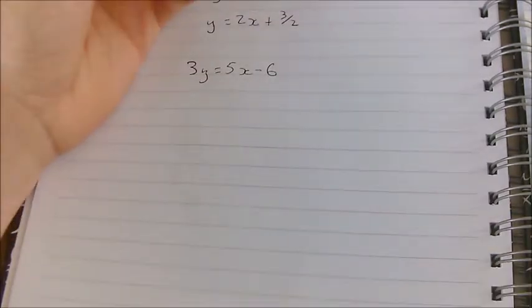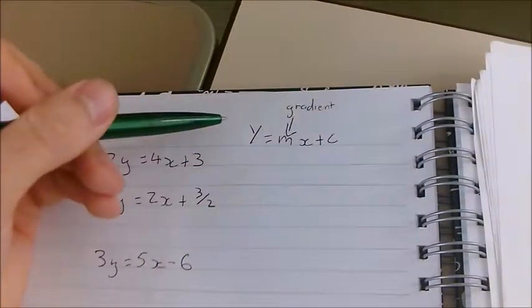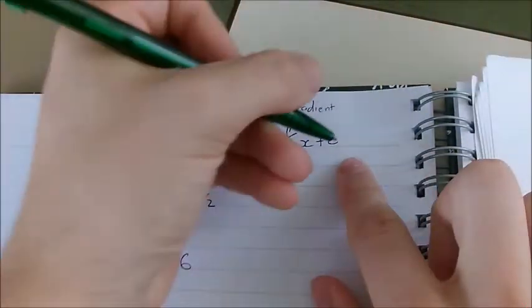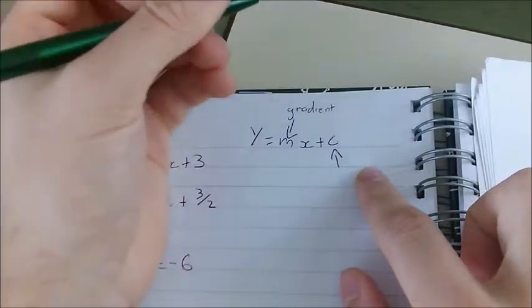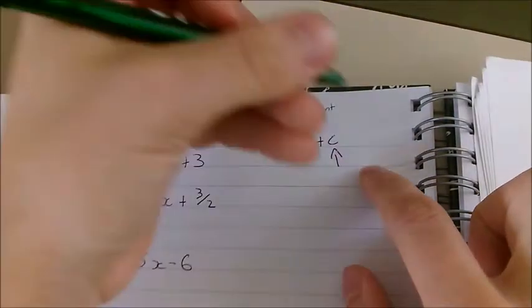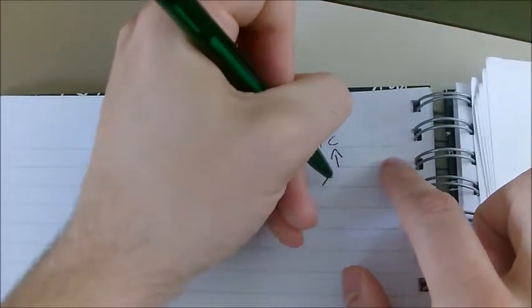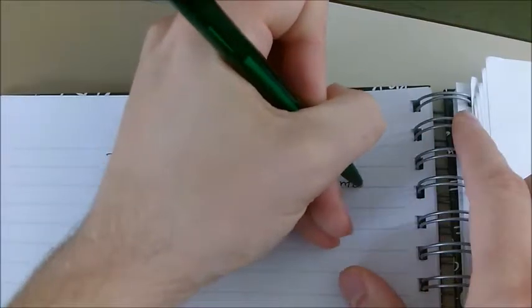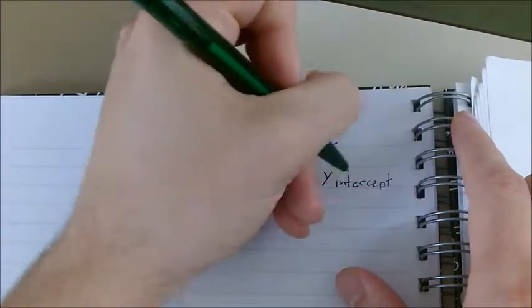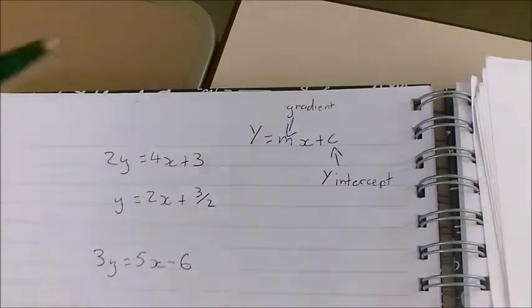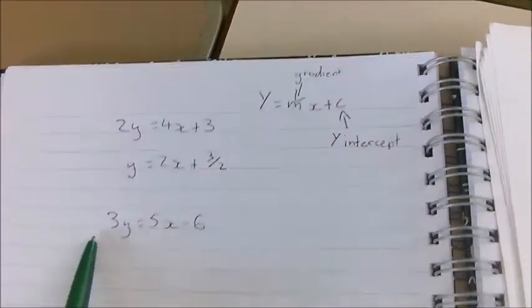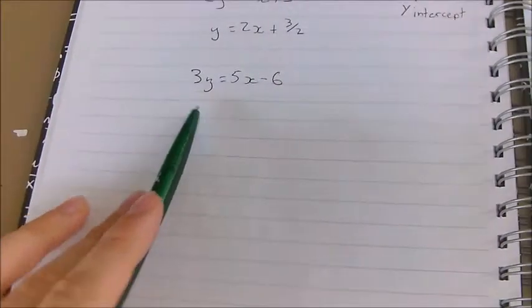We also want, so on this line here, the gradient was m, and this c, the number on its own, is the y-intercept, or the coordinate for where the line crosses the y-axis, which is what we're looking for. But we need y on its own again. So right now we've got 3y, so we're going to divide everything by 3.